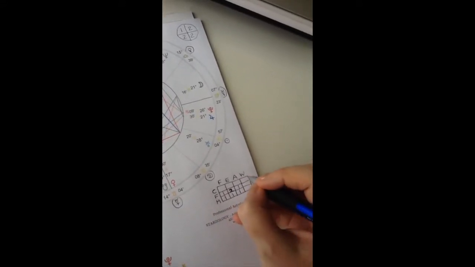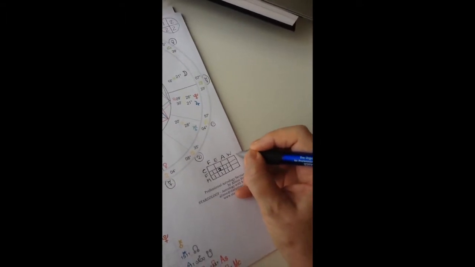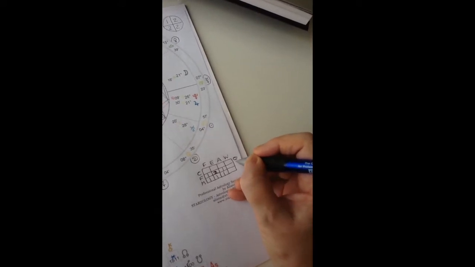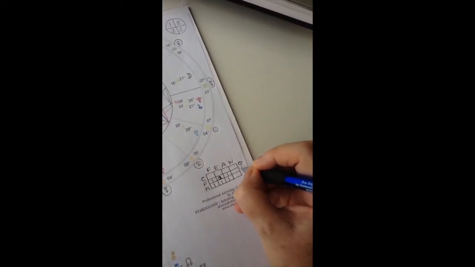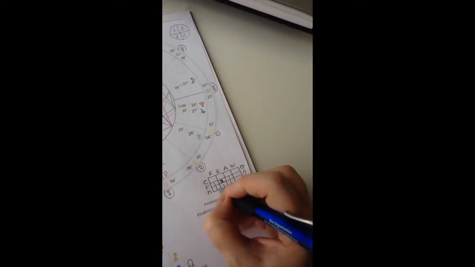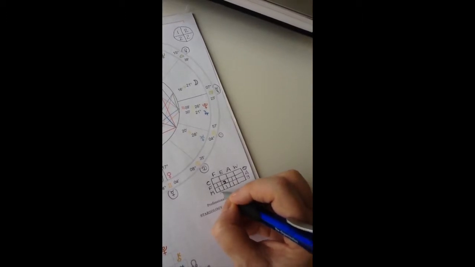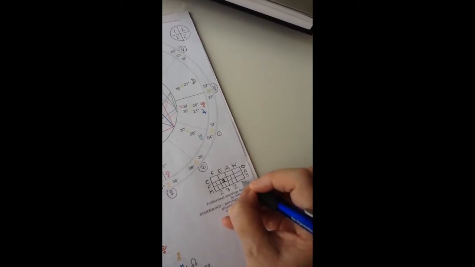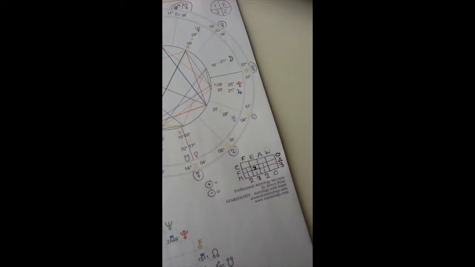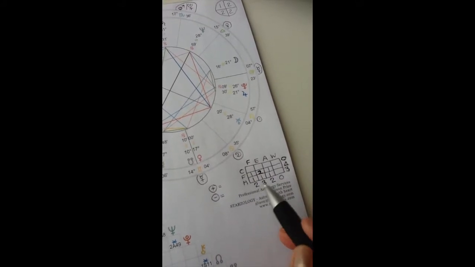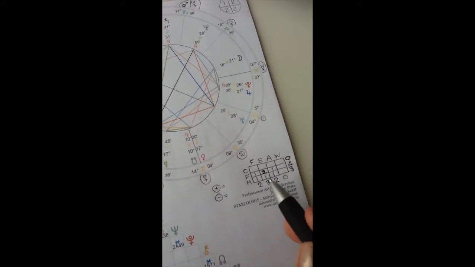So then I add all these up along the side. So 0 cardinal, 4 fixed, 3 mutable. Adding up the columns here, we have 2 fire, 3 earth, 2 air, 0 water. And I'll come back to that in a moment. So there we have the element count, the mode count, the total adds up to 7, whichever way you add it up, and that's what we're going for.